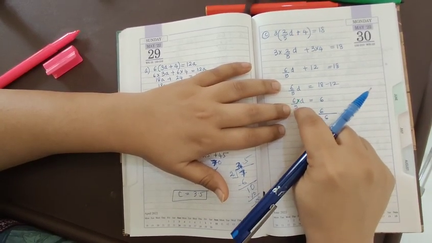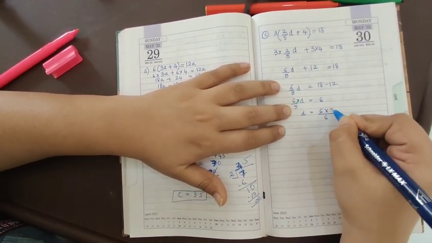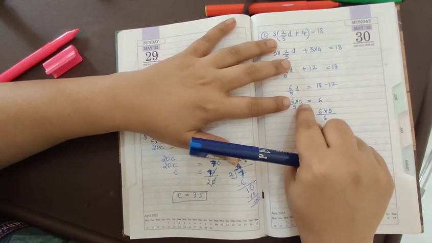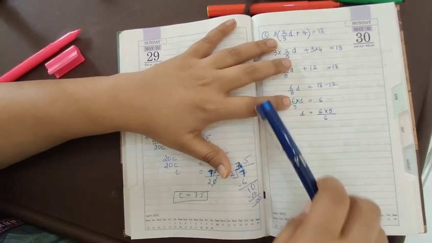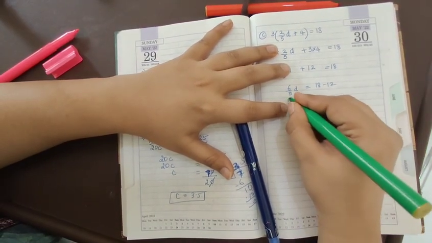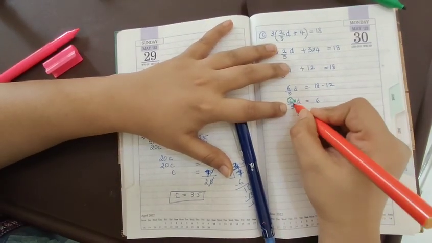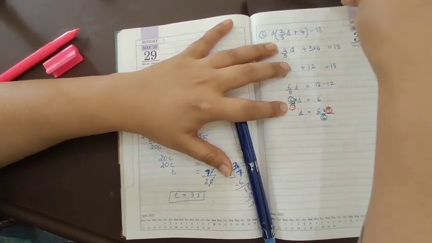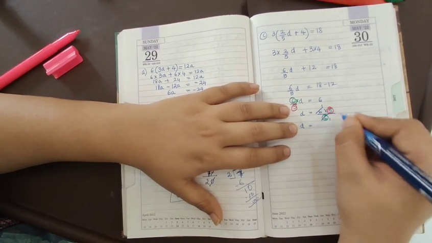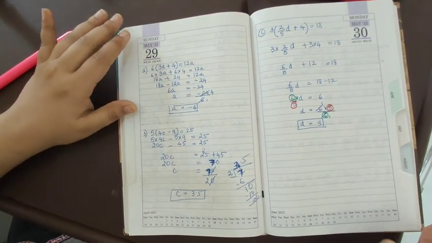And 5 is sitting in the form of division, so it goes to the other side, becomes multiplication. 6 1s are 6, answer is 5. Okay, so that's your answer.